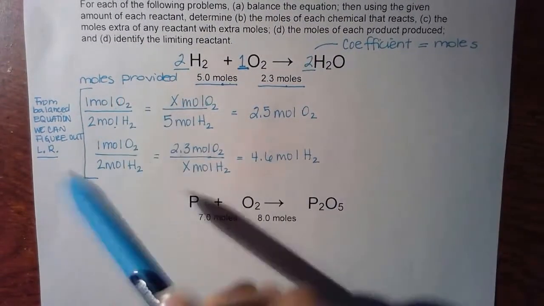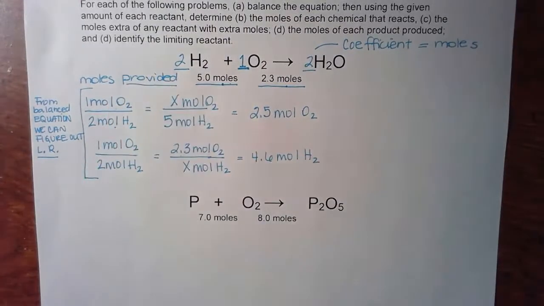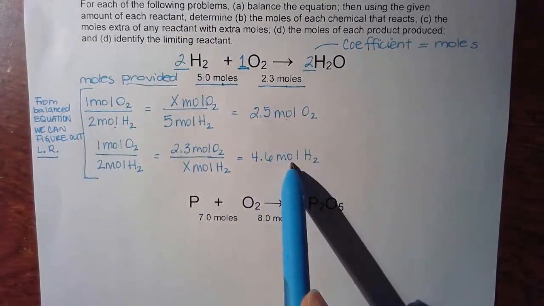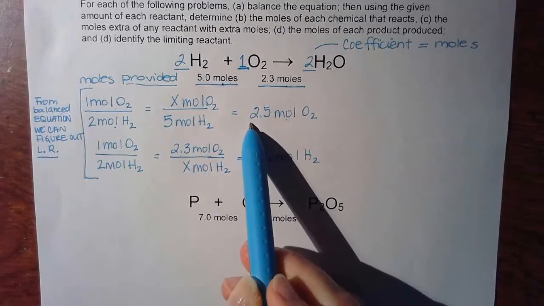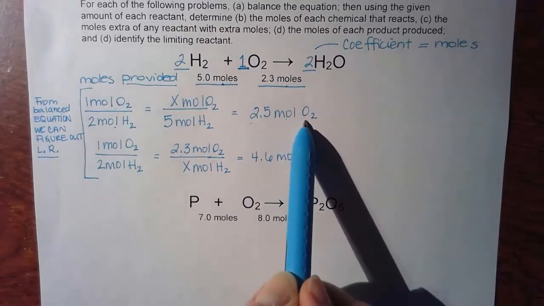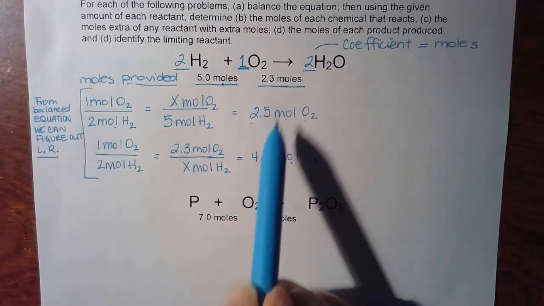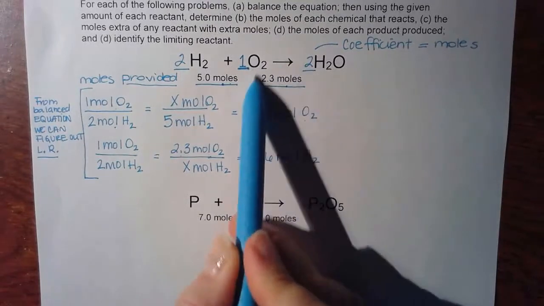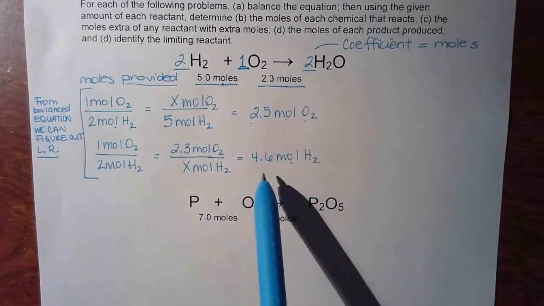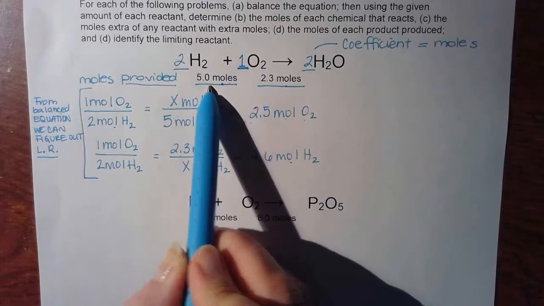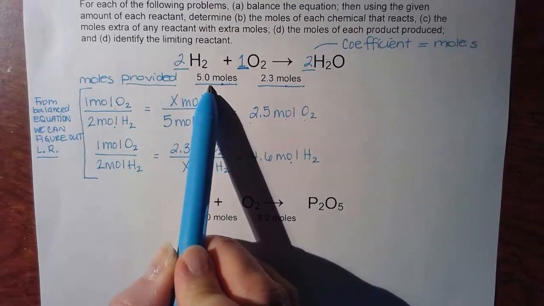So you need to compare what is provided to what you actually have solved. And in here we have 2.5 moles of oxygen. This is more, so we have more available than what is provided. Here we have 4.6 moles, so we don't have enough of what's provided.